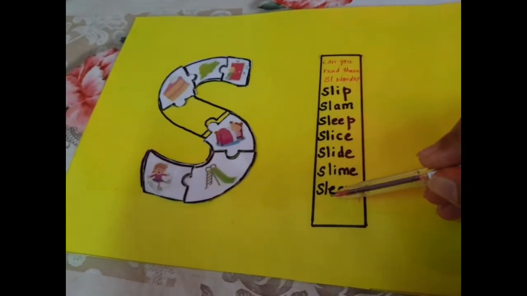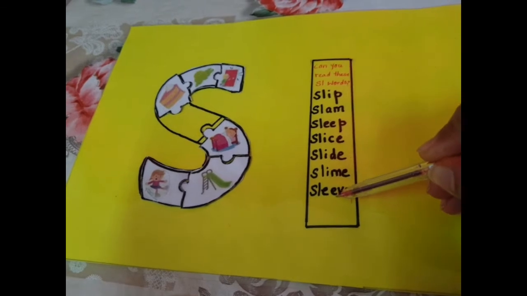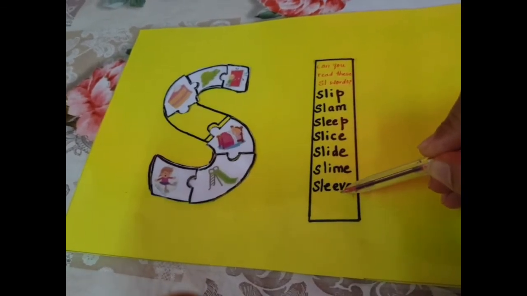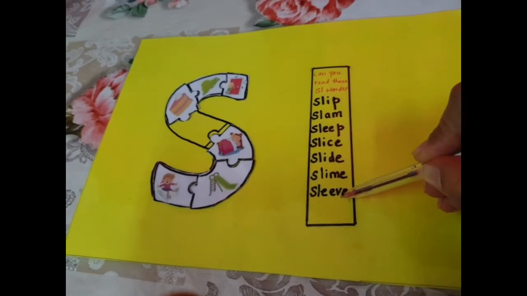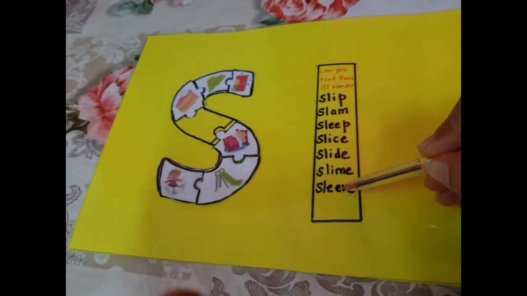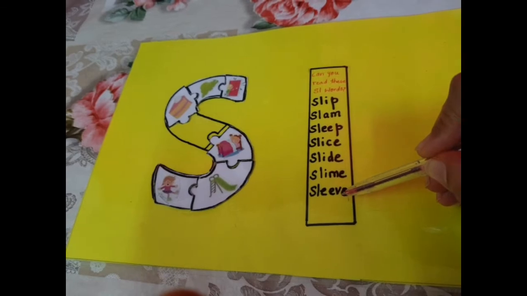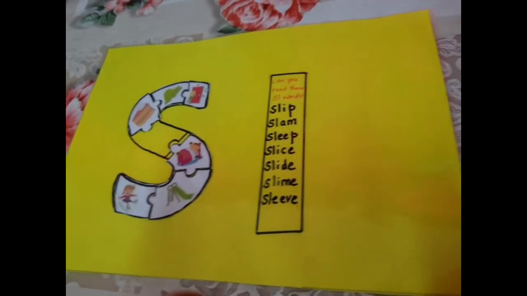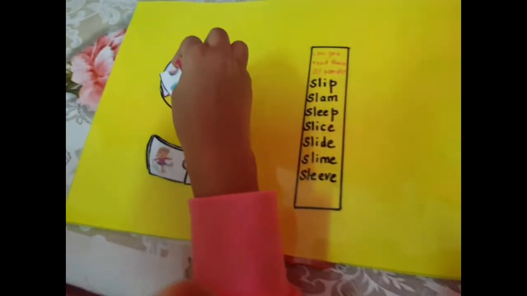What is the sound of SL? The sound of EE. Long E sound. And the sound of V? So SLEEVE. Sleeve. Here E is silent. Show me where is the picture of a sleeve. Yes, sleeve.